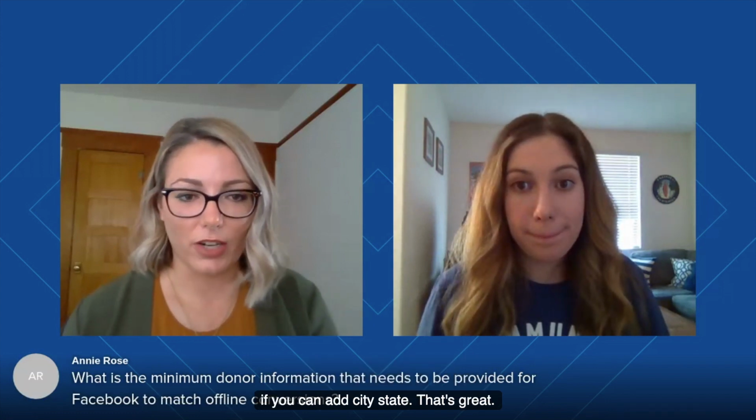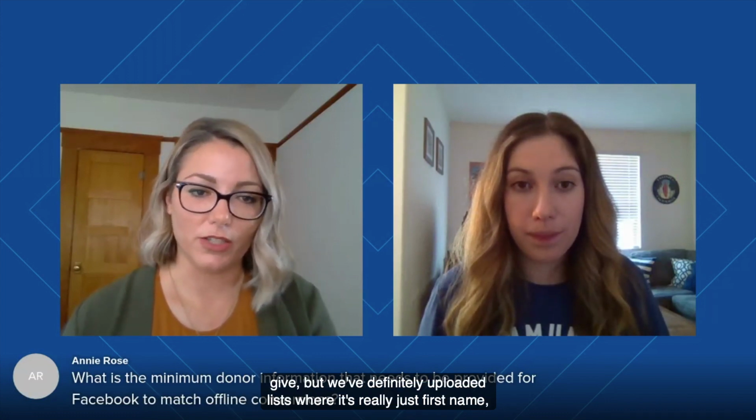If you can give that bare minimum, at least their contact information, and if you can add city, state, that's great. I think that gives Facebook that much more, so give as much information as you can. But we've definitely uploaded lists where it's really just first name, last name, value, and email, and the date of the transaction, and it's been able to match it.